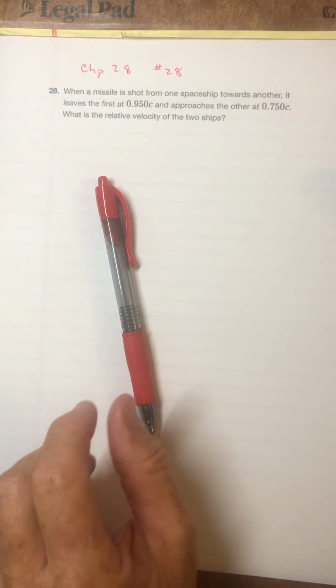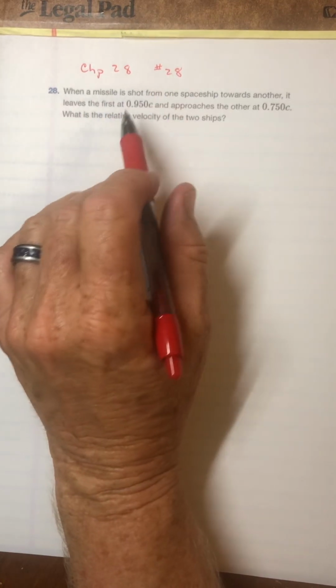Hey students, let me try another video solution that I got a question on. It's from chapter 28, number 28, and it has to do with, again, relative velocities.